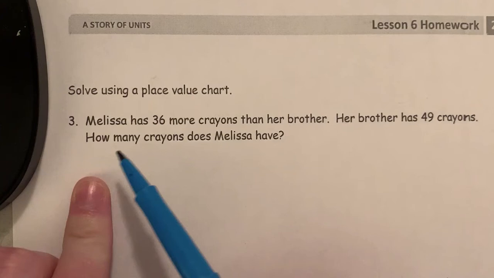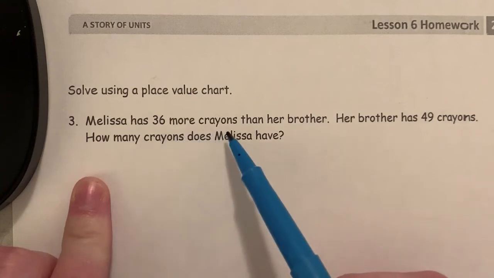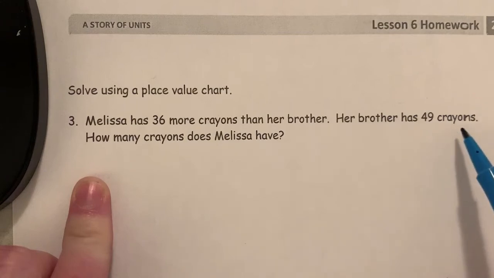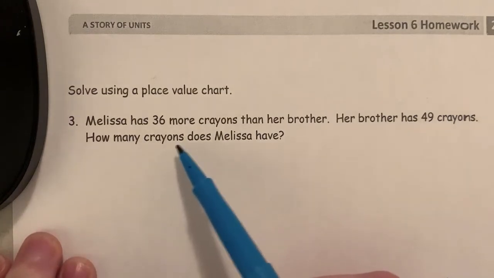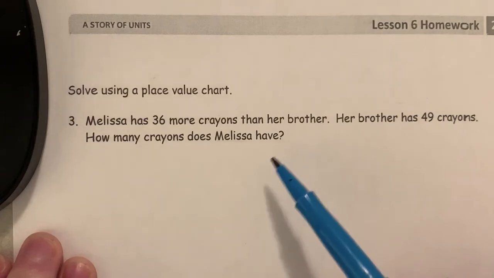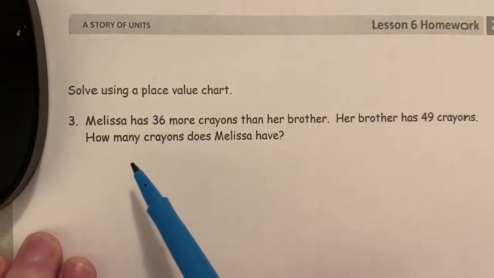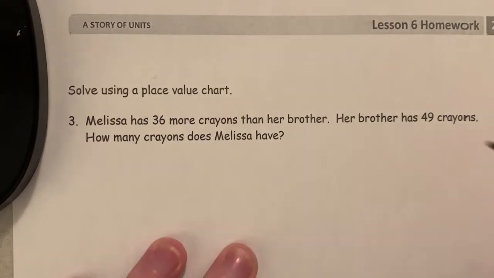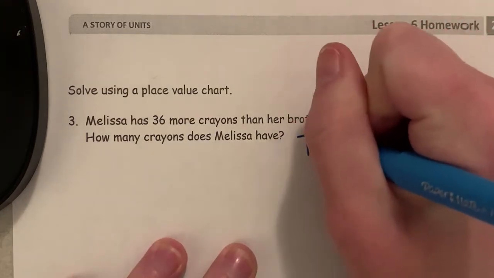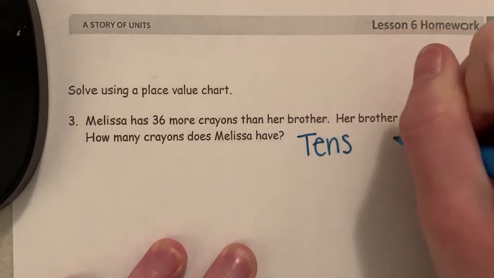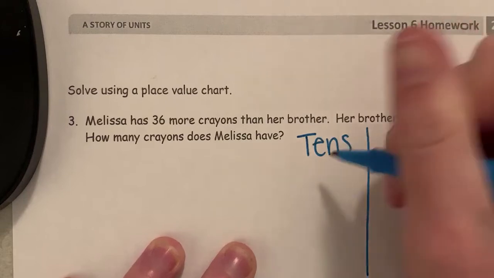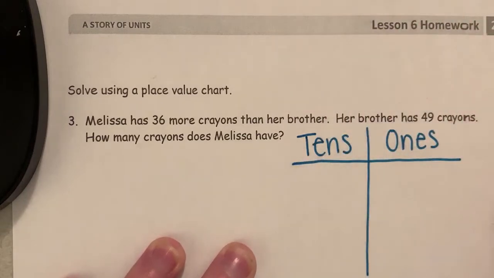It says, Melissa has 36 more crayons than her brother. Her brother has 49 crayons. How many crayons does Melissa have? So we don't know the exact amount of crayons that Melissa has, but we know how many her brother has. So let's draw out our place value chart here. We're going to have tens and we're going to have ones. So let's draw out how many her brother has, which is 49.